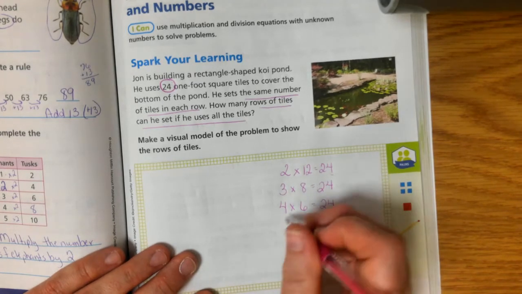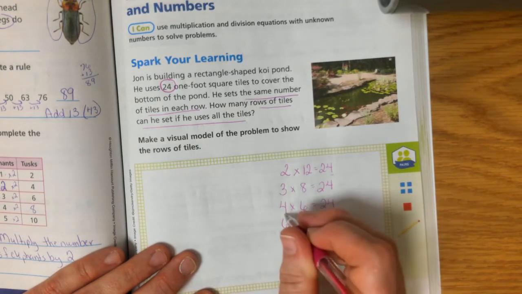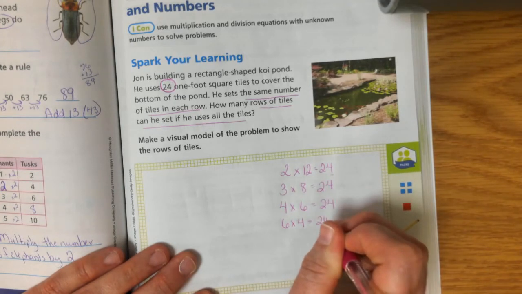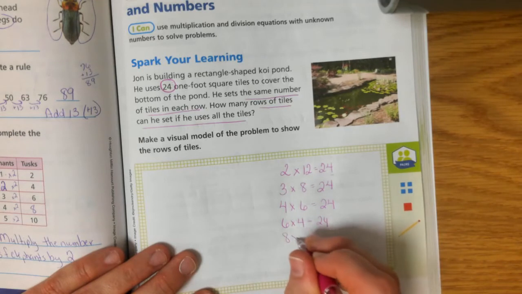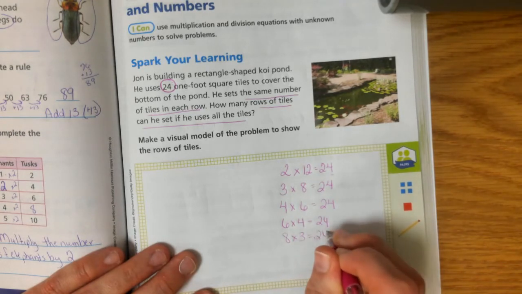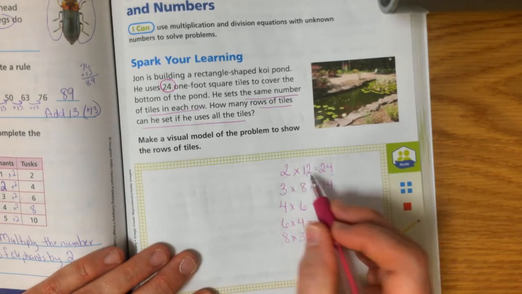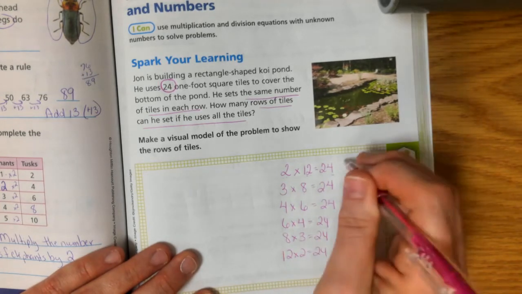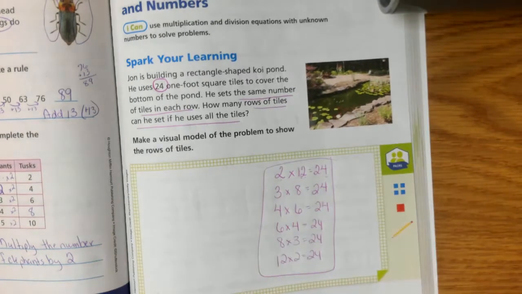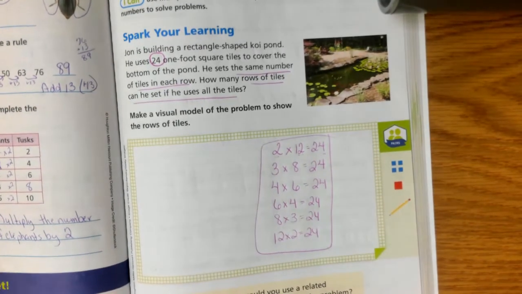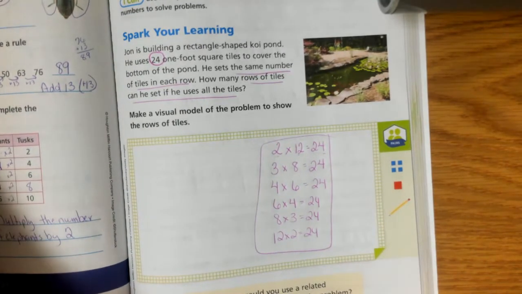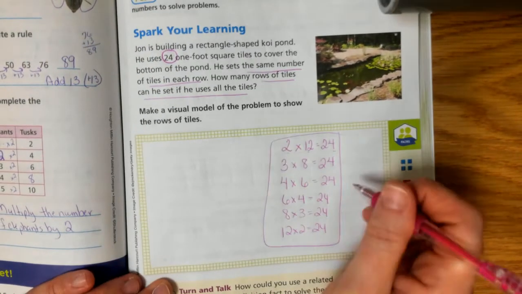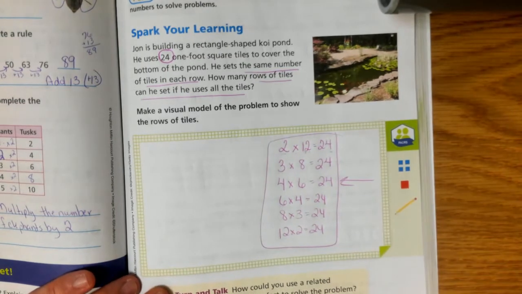I could do the inverse, right? Remember, if I can do 4 times 6, then I can do 6 times 4. If I do 3 times 8, then I can do 8 times 3. And if I can do 2 times 12, then I can do 12 times 2. So those are all the combinations that I could come up with for John for his koi pond. So let's just pick one. I think I'm going to pick 4 times 6.